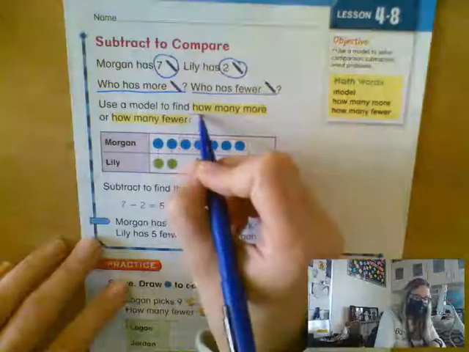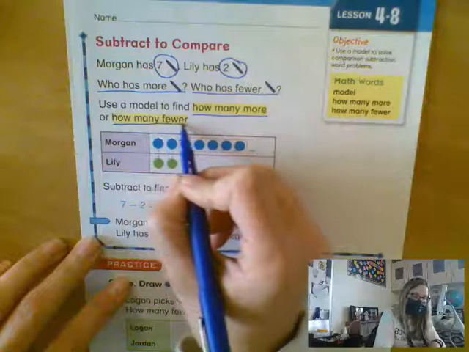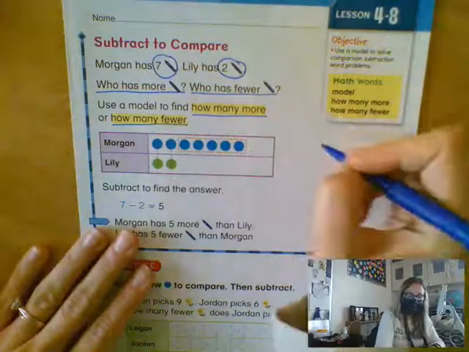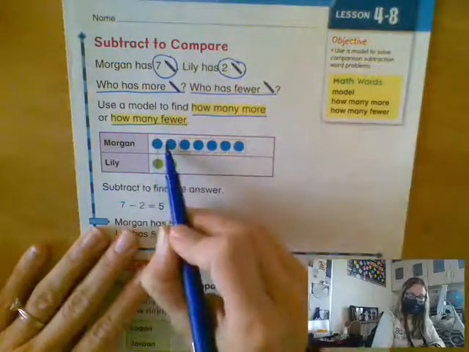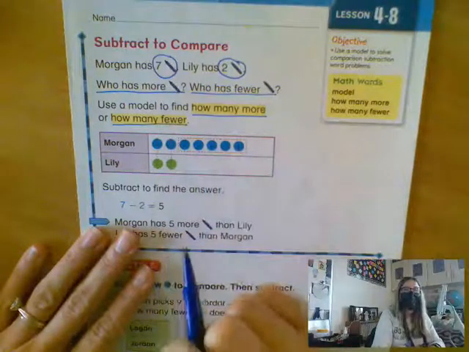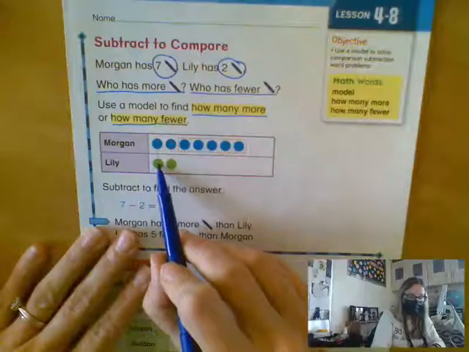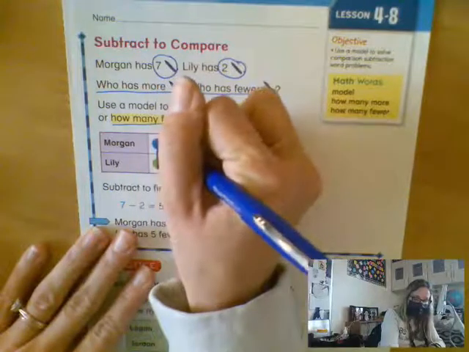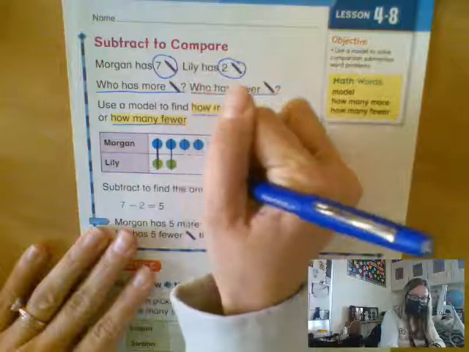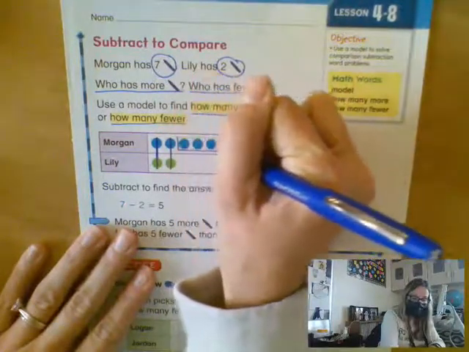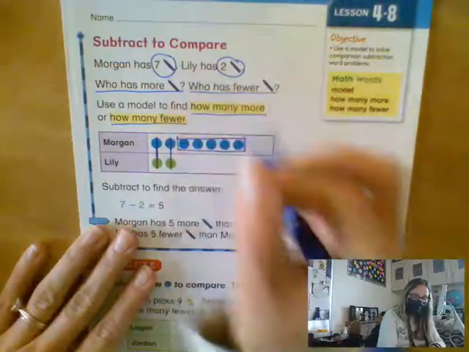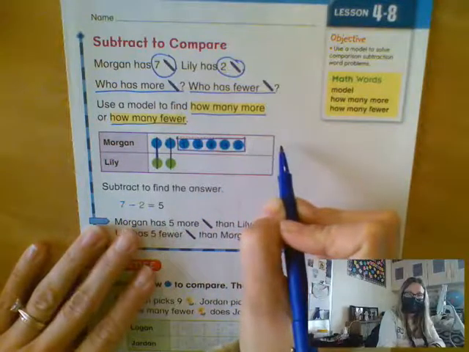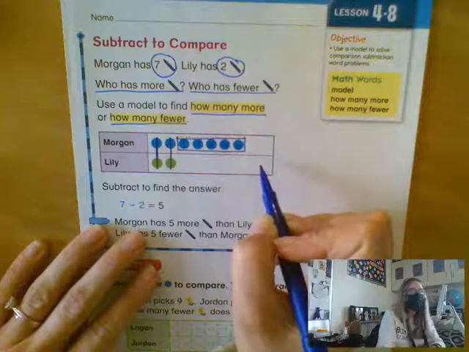But if we want to know how many more and how many less, we can compare by subtracting. So we know that Morgan has 7, so they've drawn out 1, 2, 3, 4, 5, 6, 7. And we know that Lily has 2, so they've drawn 1, 2. Then we connect the ones that are the same, so they both have 1 and they both have 2, but they don't both have 3, 4, 5, 6, or 7. So the ones that are left over here, that's the difference. That tells us that Morgan has 1, 2, 3, 4, 5 more than Lily. Or we could say Lily has 5 less or 5 fewer than Morgan.